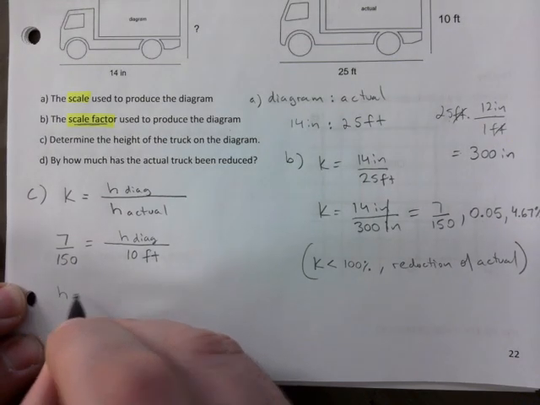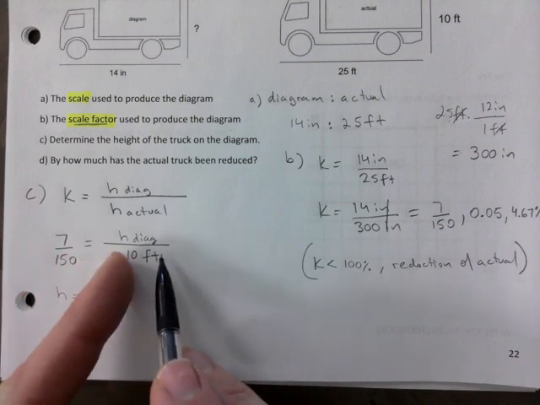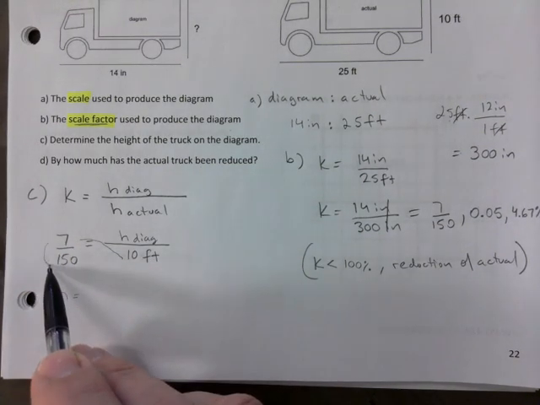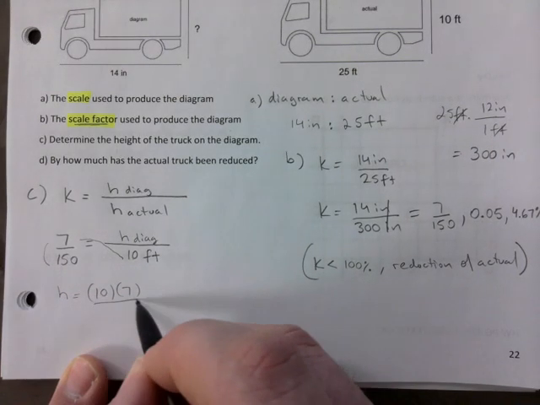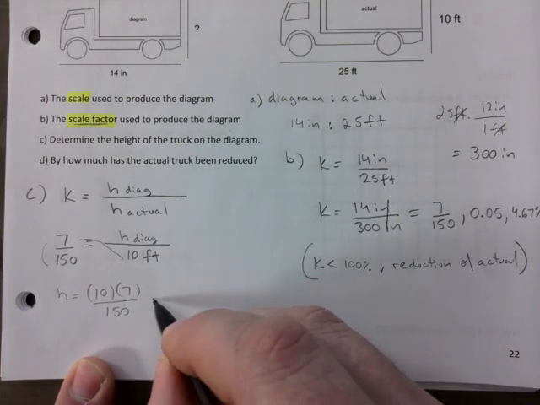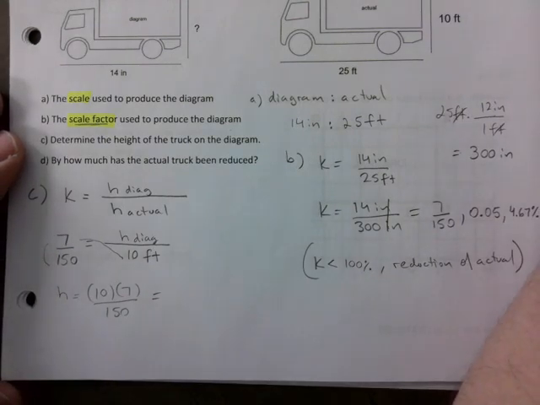H, I showed you the trick, right? It's the variables on the right side. You start with a number, cross multiply, then divide. So you're going to go 10 times 7 divided by 150, and that's, let me check my key here.